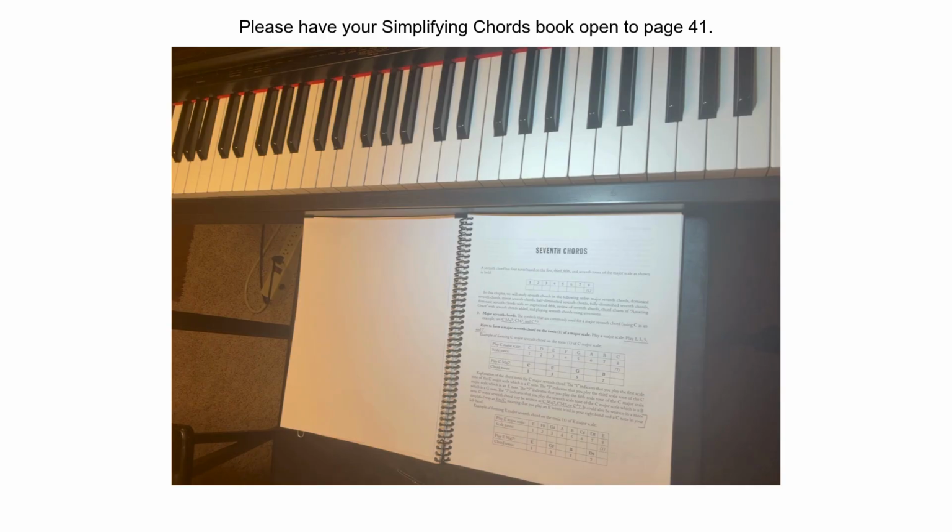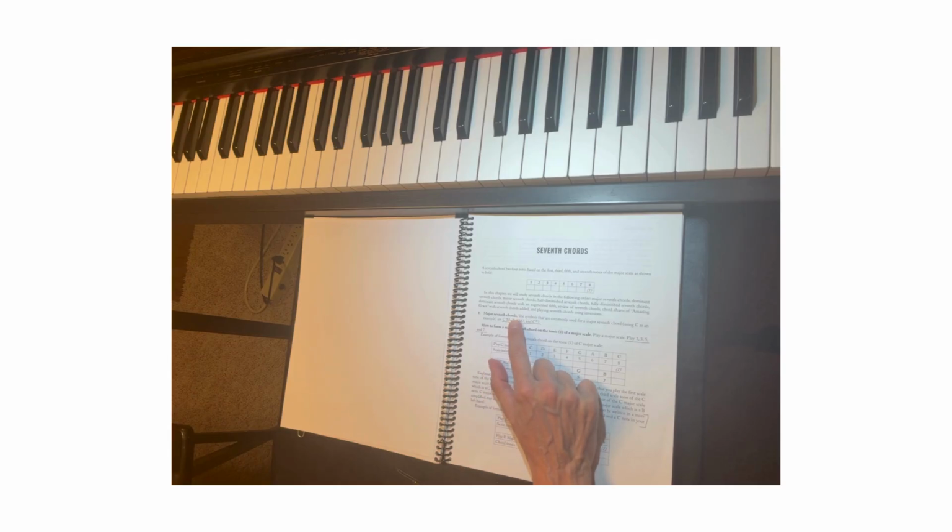We are on page 41 and we are doing major seventh chords. Number one, major seventh chords. I hope you have your book open and you have a pencil so you can underline some of the lines. I'm going to read and you can follow along. Number one, major seventh chords.